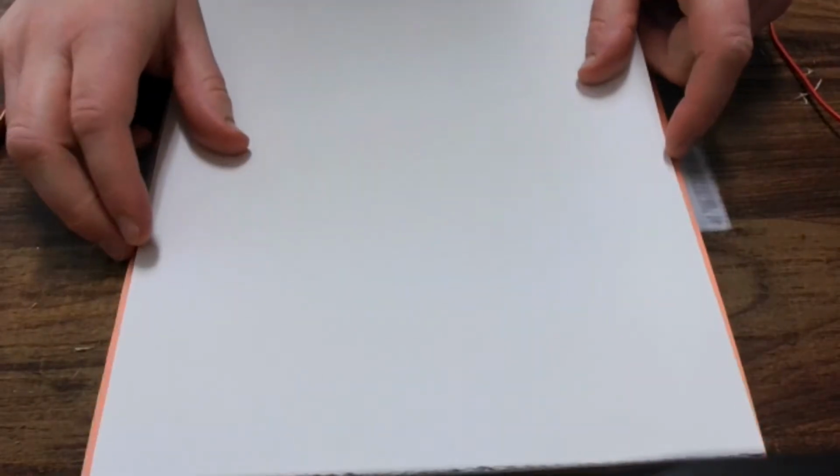I think I need white. Definitely I need a white background for this. Here. What is this? I don't know what this is. This is something. But it looks like we can use this for copy. Okay.